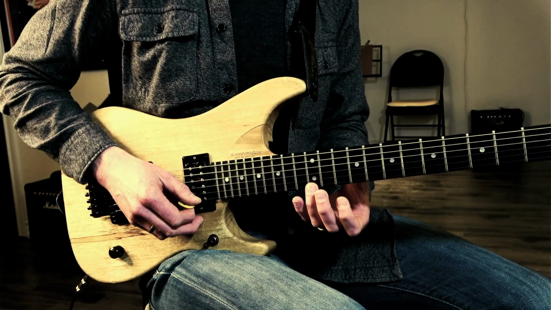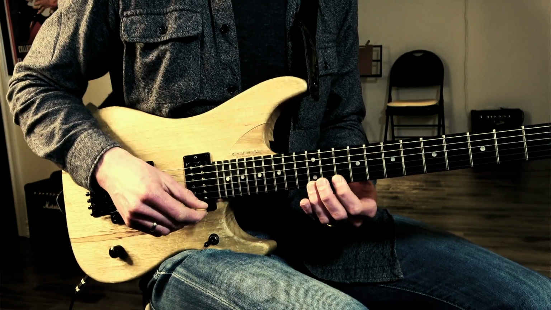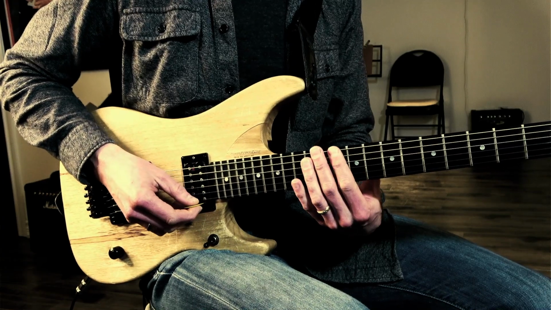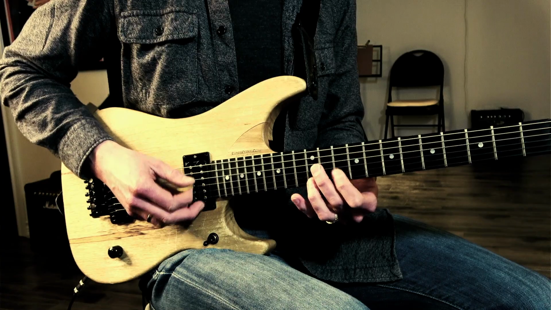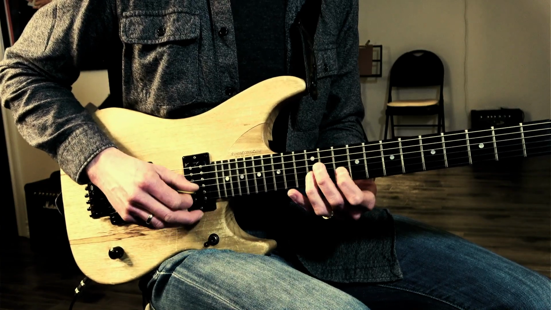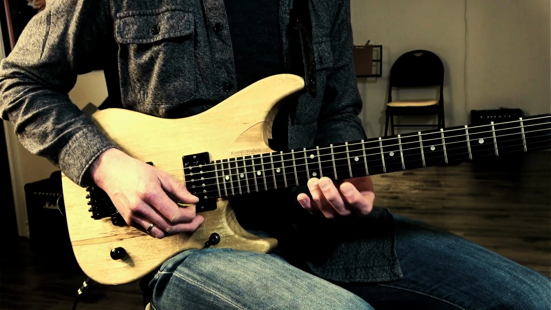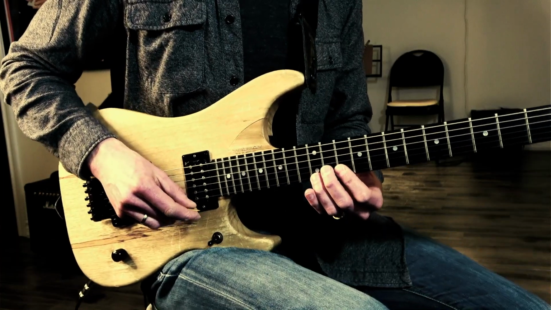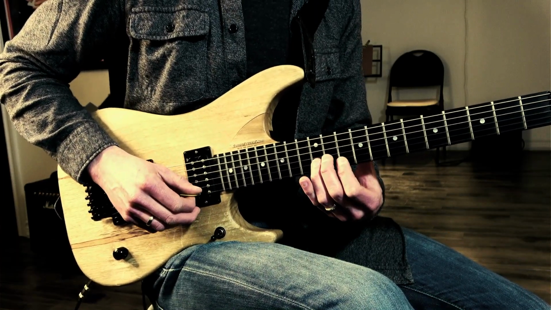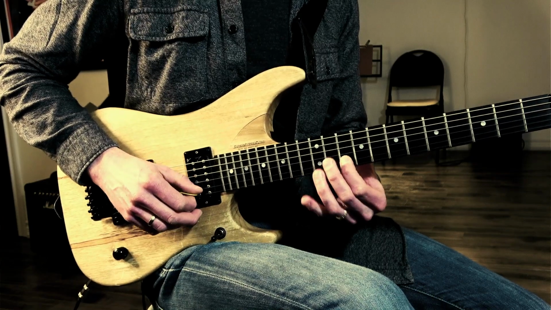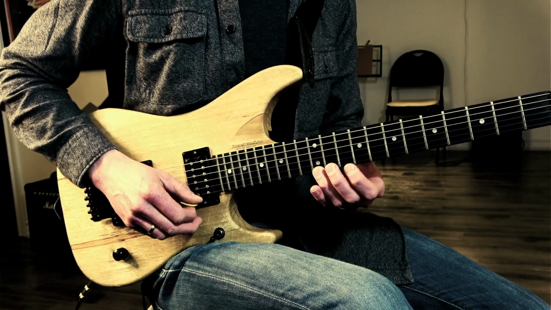Now I go down to the 5th shape of the minor pentatonic, right? So this shape from the lowest note would be 10, 12, 10, 12, 9, 12, 9, 12, 10, 12, 10, 12. So this phrase, we're going to do this pattern in reverse. We're going to go 1, 2, 3 in reverse, okay? It's the same idea, it's just starting in a different way.